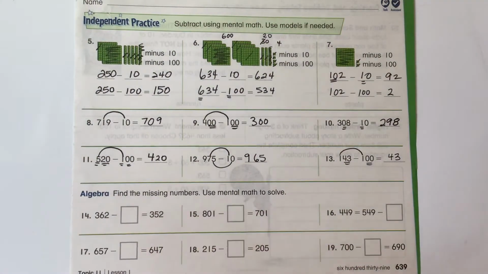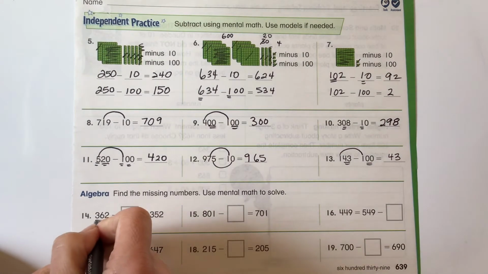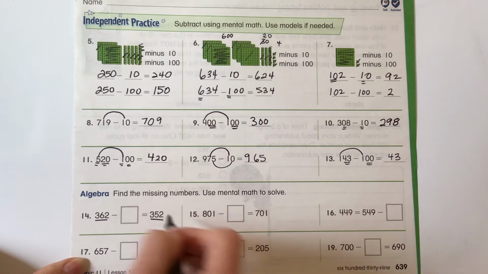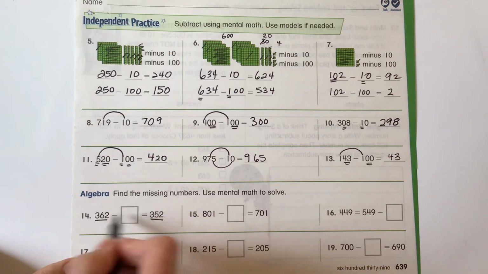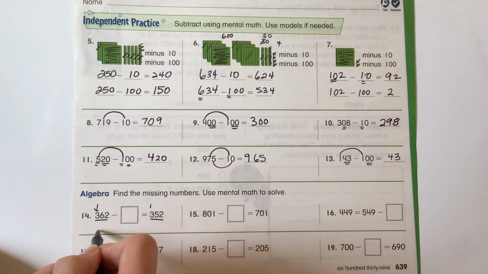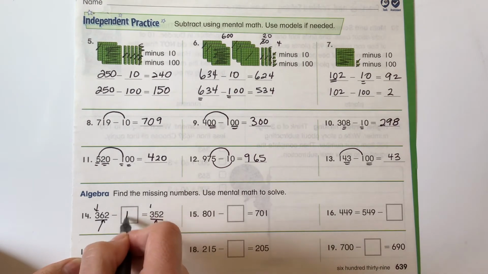Okay, algebra. We're going to go through and figure out what the missing numbers are. Again, the big clue on this one is we are subtracting by tens and 100s. So that's basically what we're going to be putting in the boxes. 362 minus something is going to be 352. Well, it's not going to be 100 because the numbers in the hundreds are the same, but the numbers in the tens place did change, so we know we're subtracting 10.